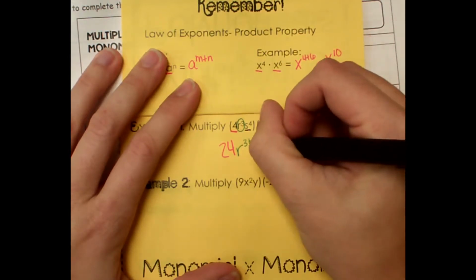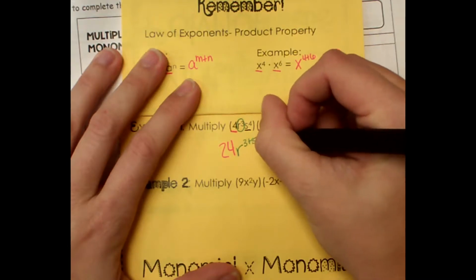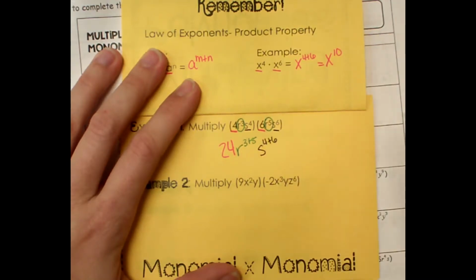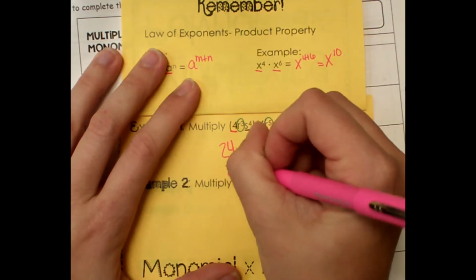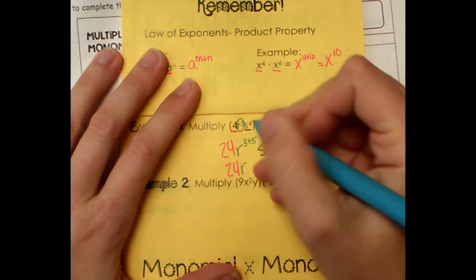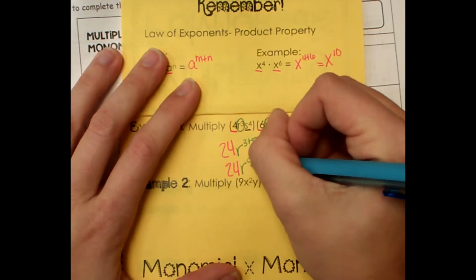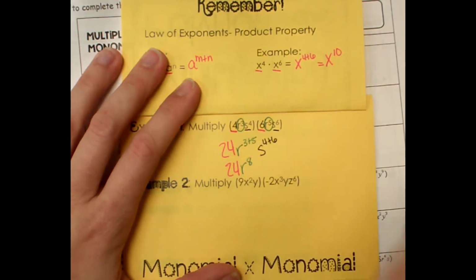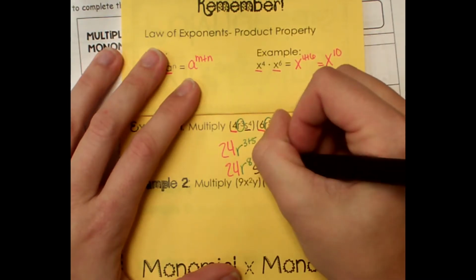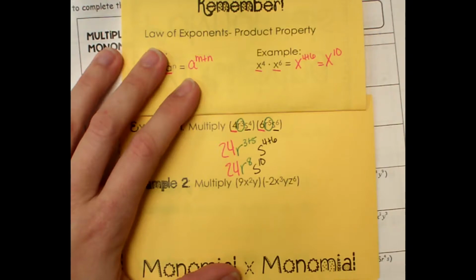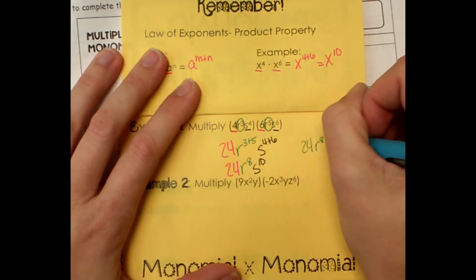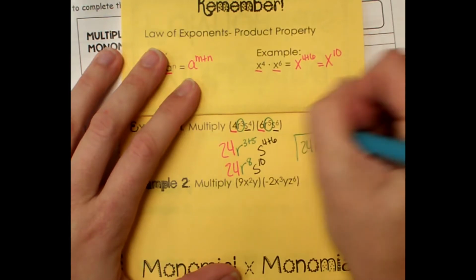So you keep the base, s, and you're going to add 4 plus 6. So when we rewrite it, we have 24. R, 3 plus 5 is 8. And then we have our new one, S, 4 plus 6 is 10. So my answer would end up being 24, r to the 8th, s to the 10th.